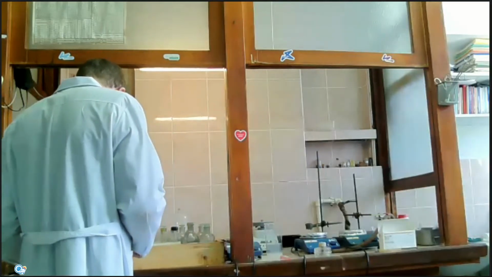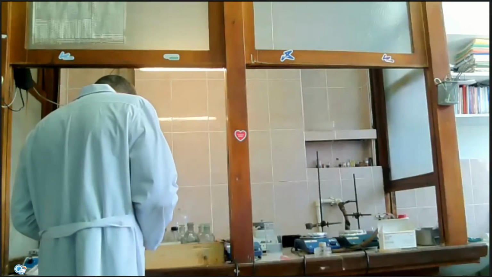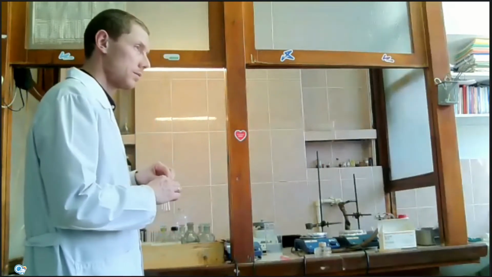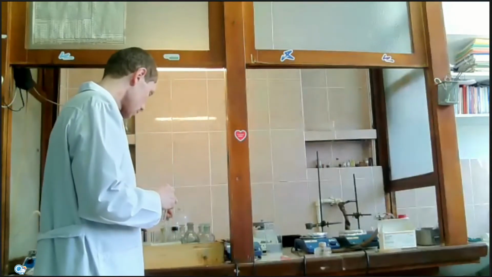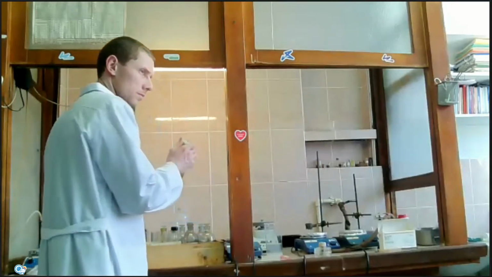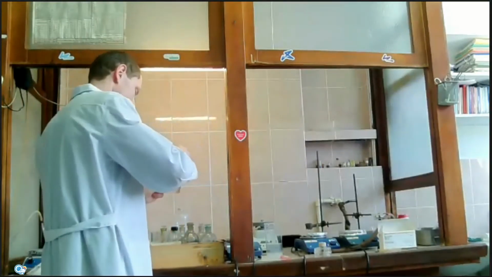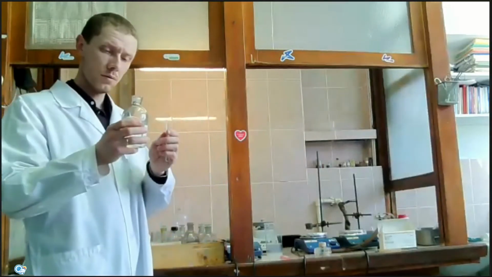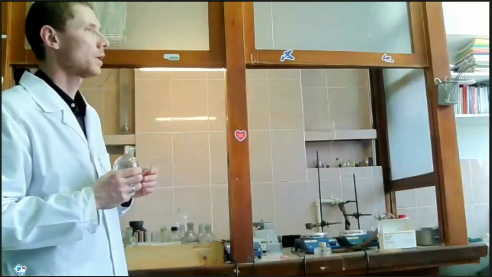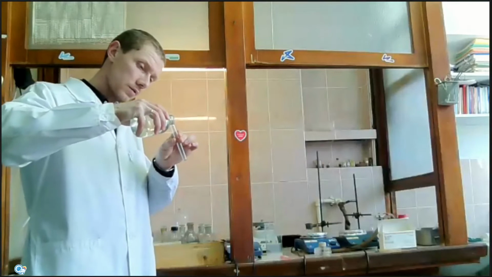Okay. Experiment C. We should check reactions of calcium, strontium, barium salts with sodium hydroxide and ammonium hydroxide. At first, let's try calcium chloride.